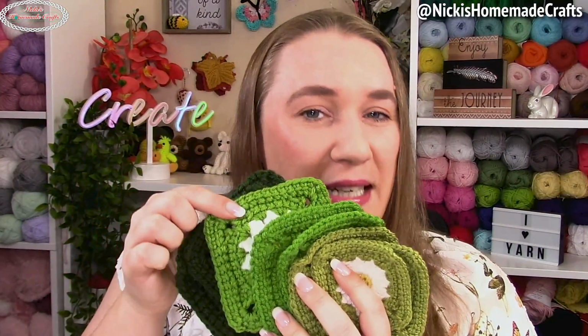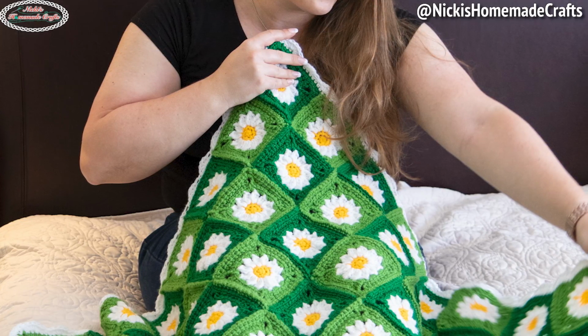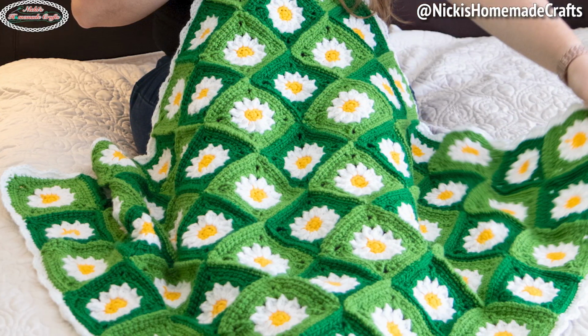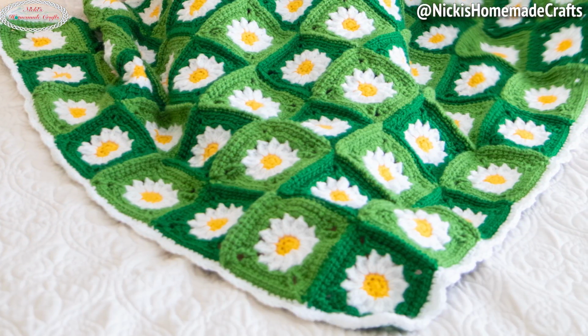And I use linked crochet for that. So if you're interested in linked crochet and want to know more about this or learn how to make this square, and maybe even learn using the join as you go method to make a big blanket, all the links are down below in the description for that.